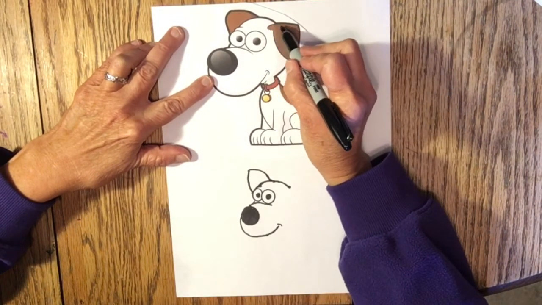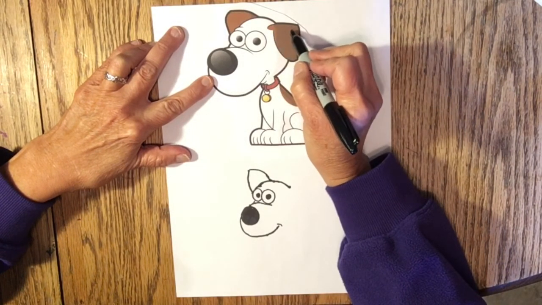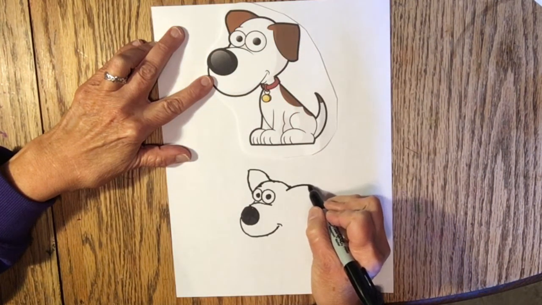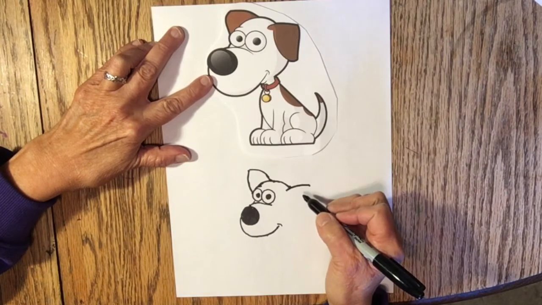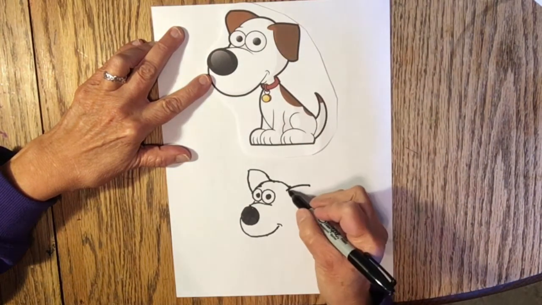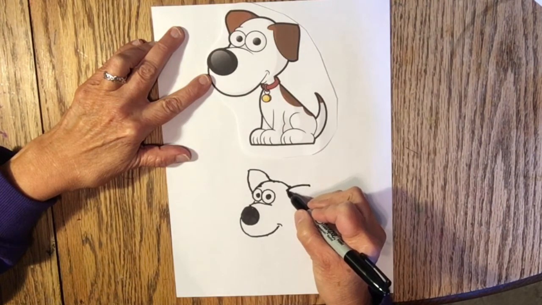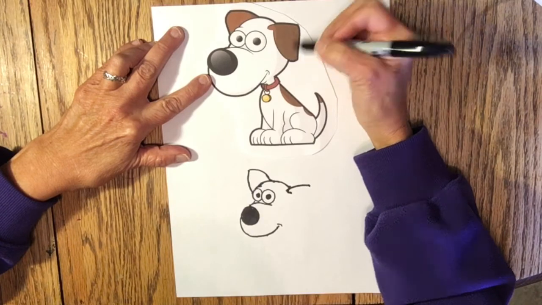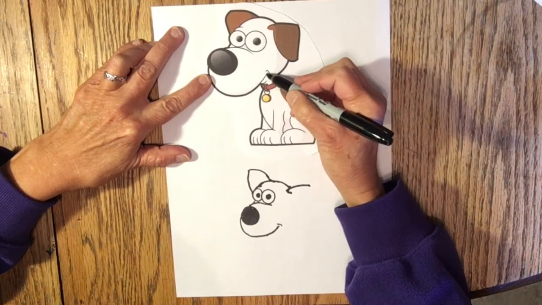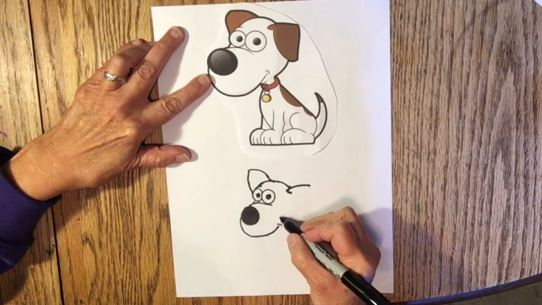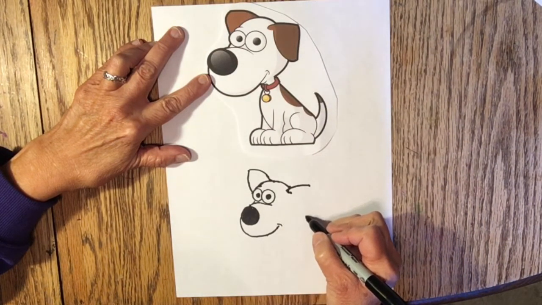Now over here we have just a slight curve that comes out horizontally like that, and a little bit of a curve here, and a long sweeping curve that comes probably just above the corner of his mouth as far as distance goes.